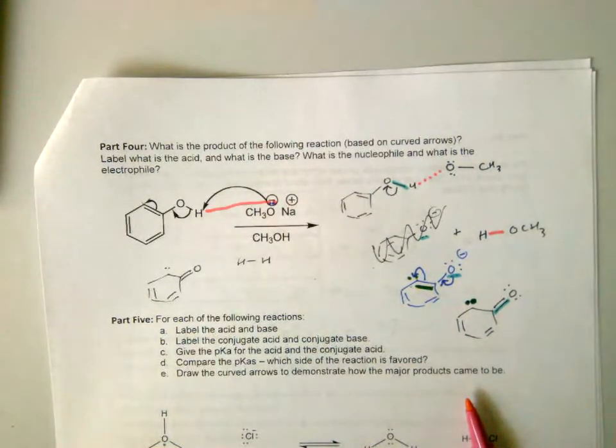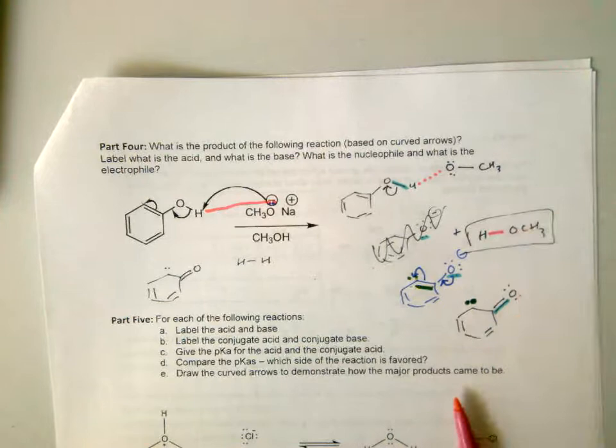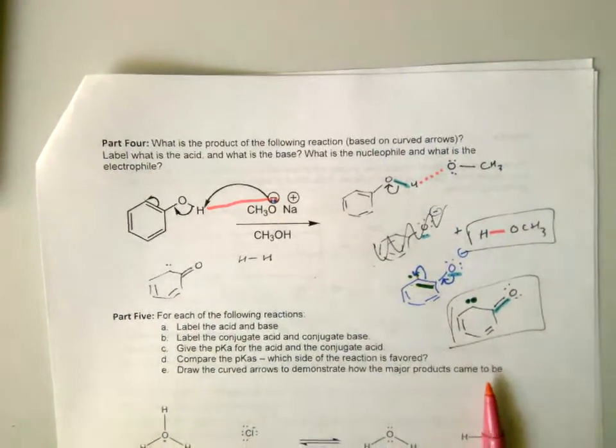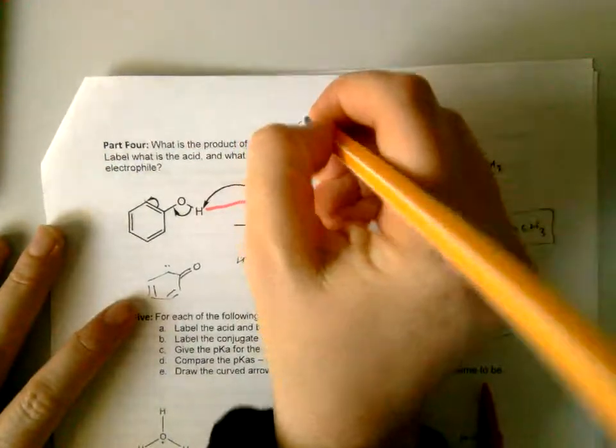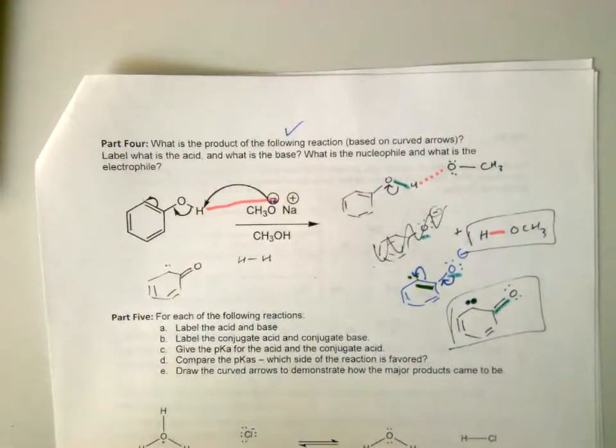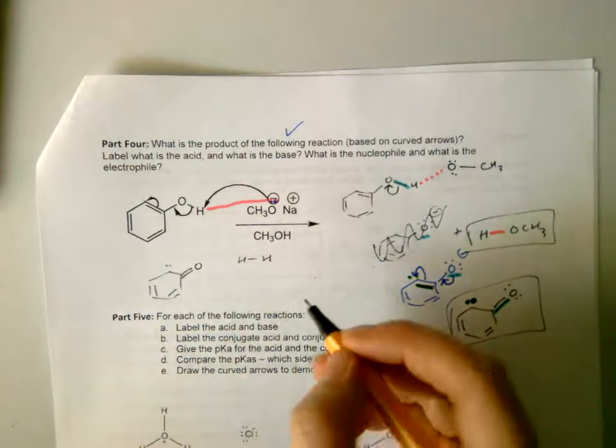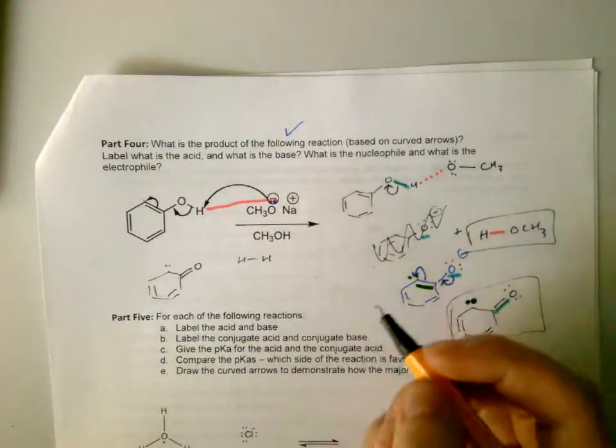Okay, so these are the products of the reaction. It's this and this. And I'm supposed to label. I found what the product of the reaction is. Acid and base. So the acid is going to be the thing that gives up the proton.